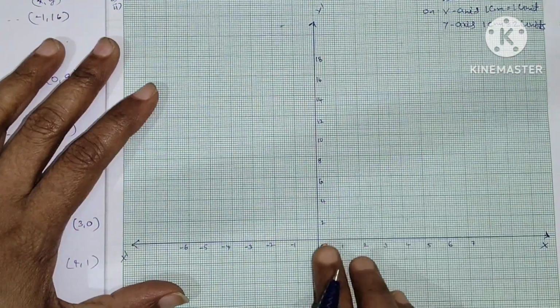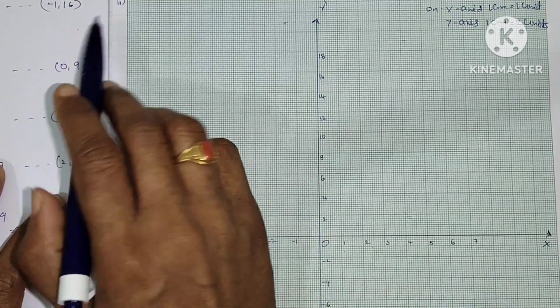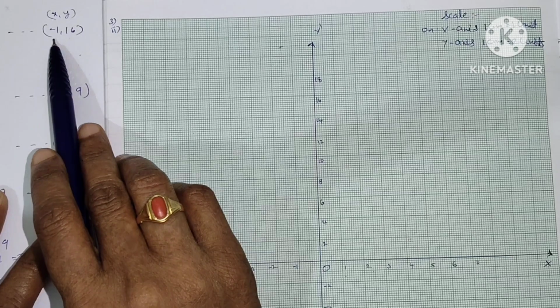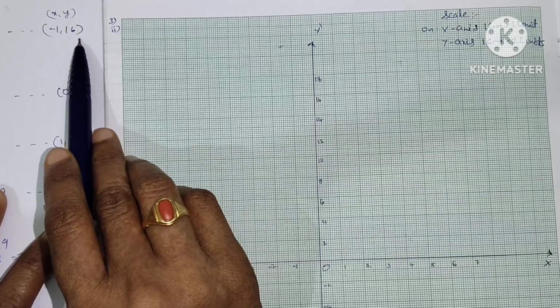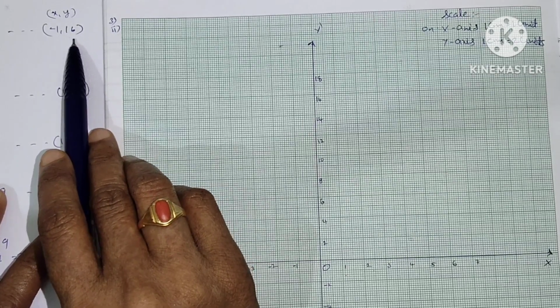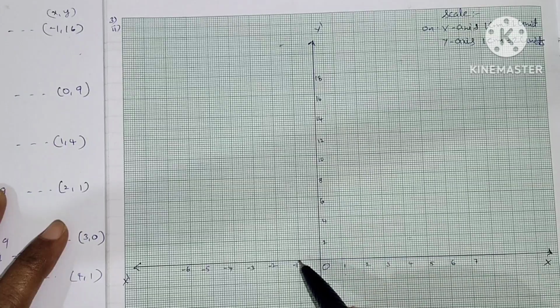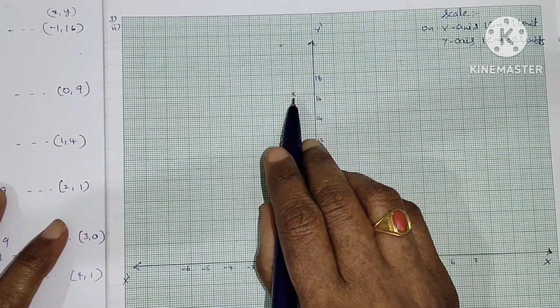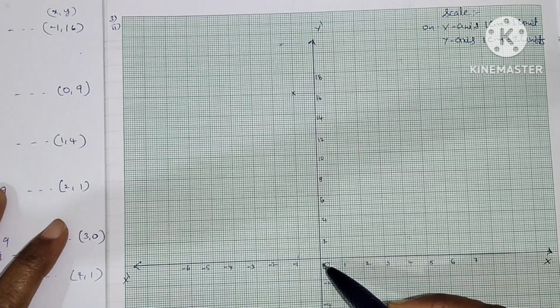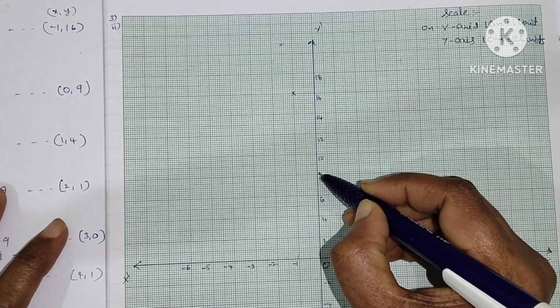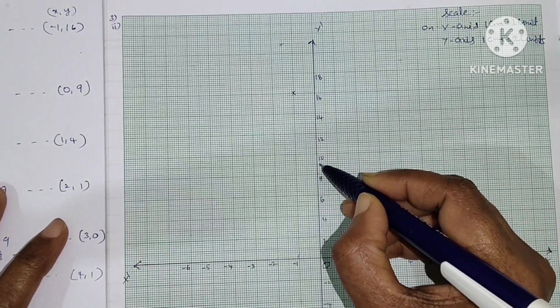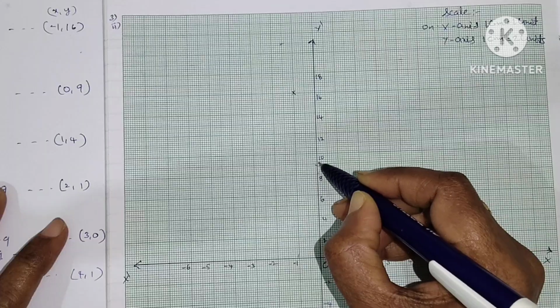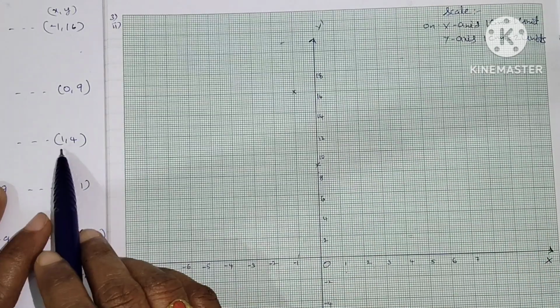So next, we mark the points. The first point is x comma y, minus 1 comma 16. So we mark it: x axis on minus 1, y axis on 16. This is the first point. Next point, 0 comma 9: x axis on 0, y axis on 9. 9 means between 8 and 10, the middle line is 9. So here 9. Next, 1 comma 4.